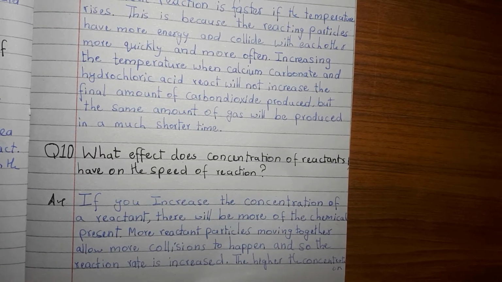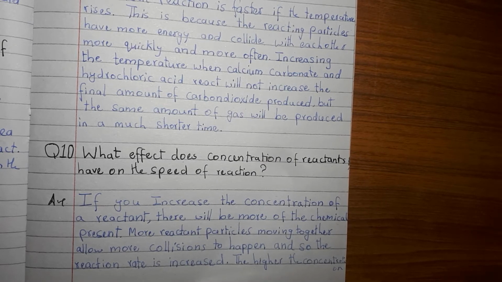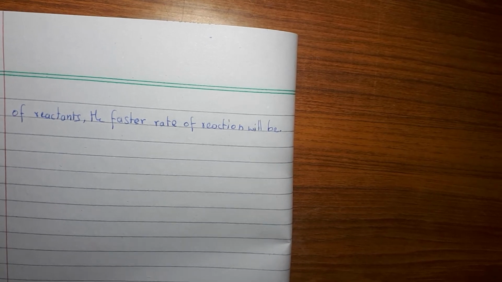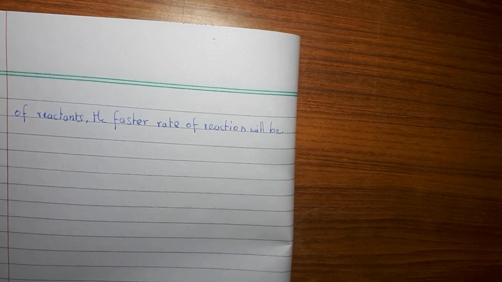What effect does concentration of reactants have on the speed of reaction? If you increase the concentration of a reactant, there will be more of the chemical present, more reactant particles moving together, allowing more collisions to happen, and so the reaction rate is increased. The higher the concentration of reactants, the faster the rate of reaction will be.